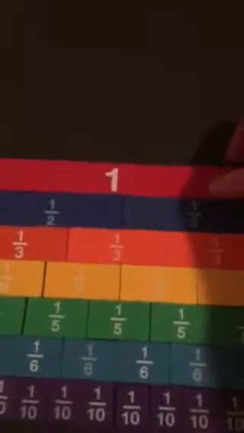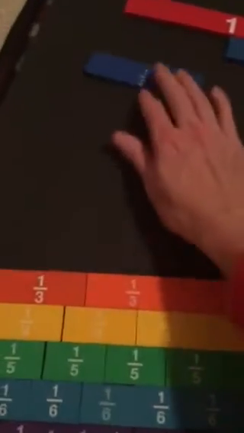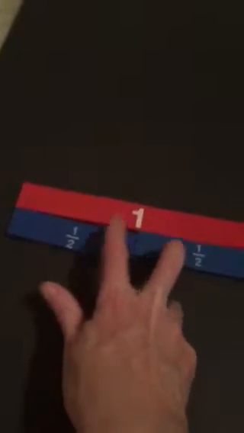Great. So now what I want you to do is we're going to work on what's called equivalent fractions. Equal means that they're equal. They're both the same amount. So equivalent fractions means that we want a fraction that is equal. In this case, 2 halves equals 1 whole. Look at the fraction. I have 2 halves and it equals 1 whole.